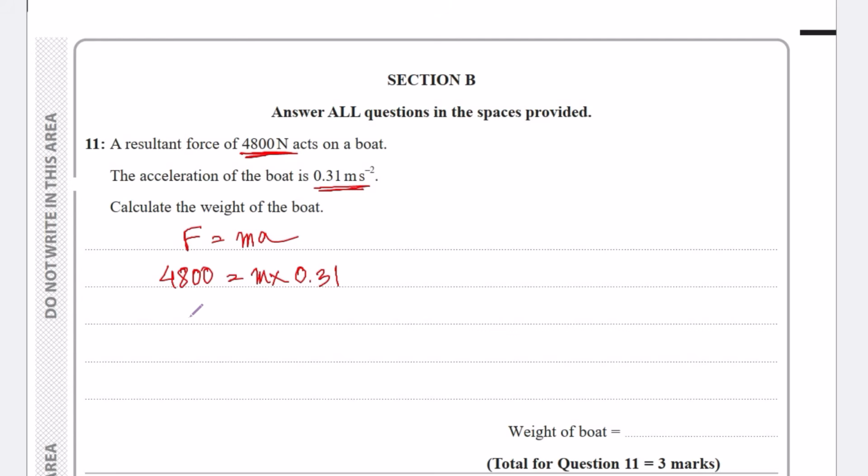And in 3 SF, the value of the mass is 15500 kg. But the question asked for the weight, and you know the age-old equation, W equals mg. So all you do is just multiply this value with 9.81, 15500 times 9.81. And the full value in the calculator I'm seeing right now is 152,055. So you can round it off to 2 SF. That becomes 150,000.